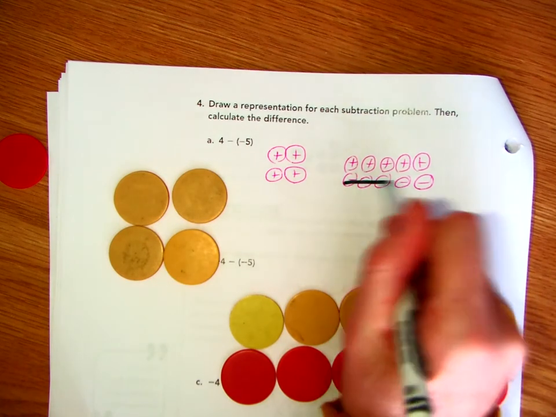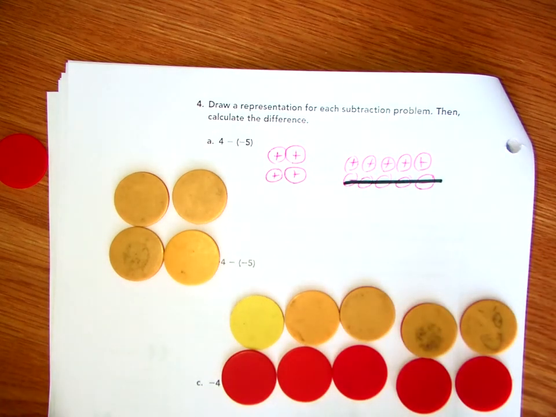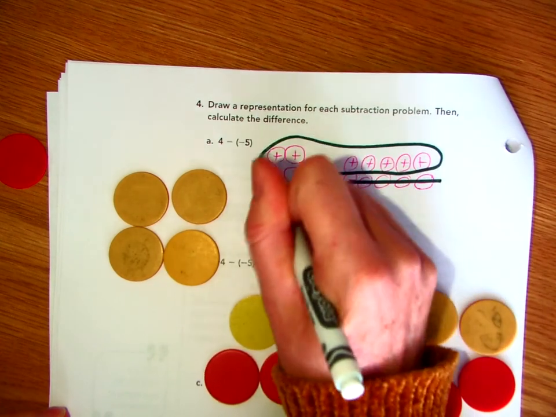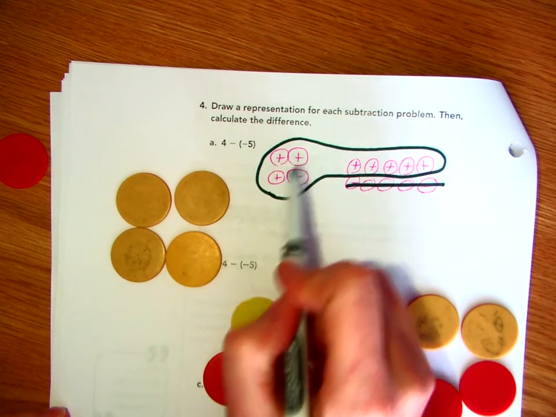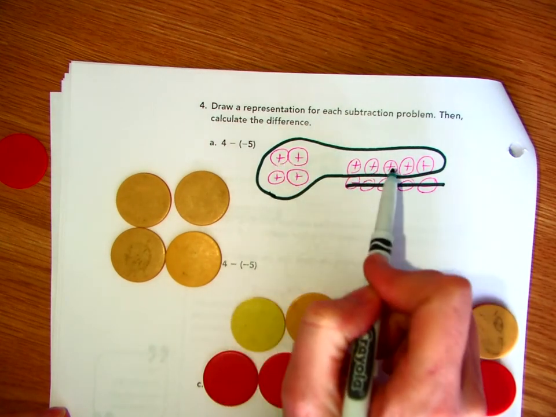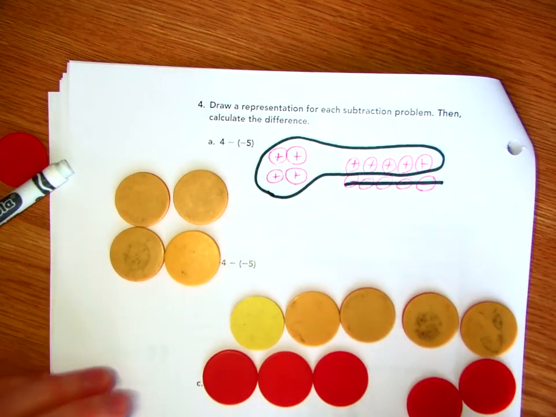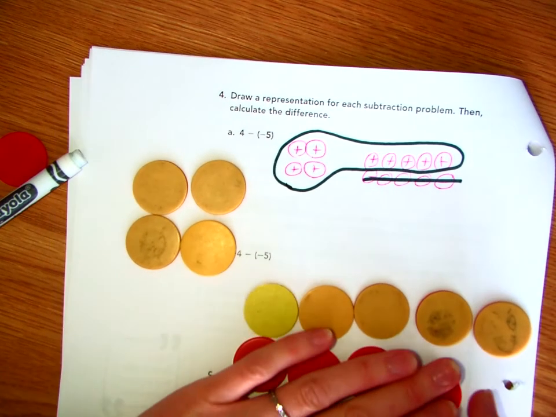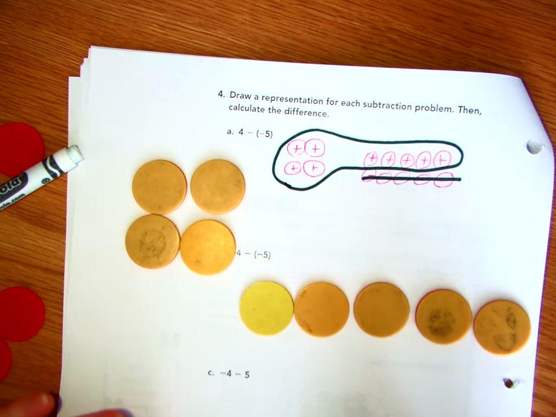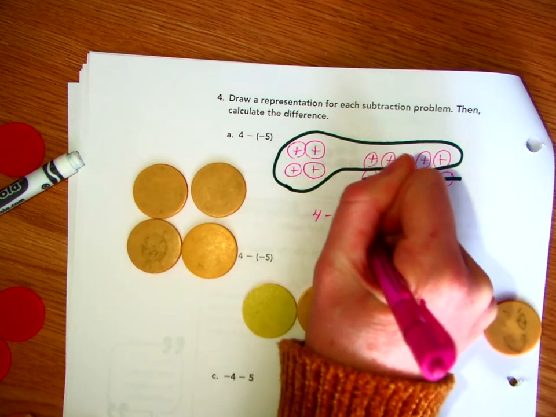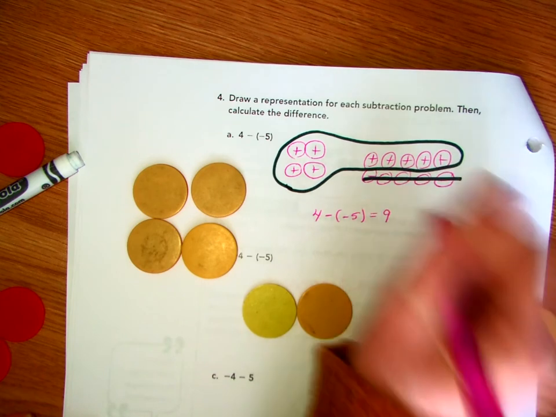I'm just going to take these out, which means this part is my solution. 1, 2, 3, 4, 5, 6, 7, 8, 9. Because I'm going to remove the 5, and that leaves me with 9. So 4 take away negative 5 equals positive 9.